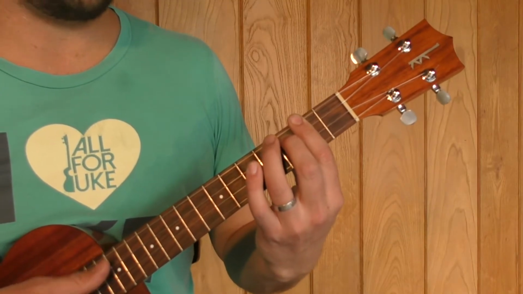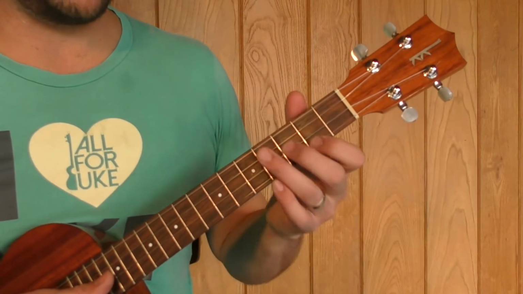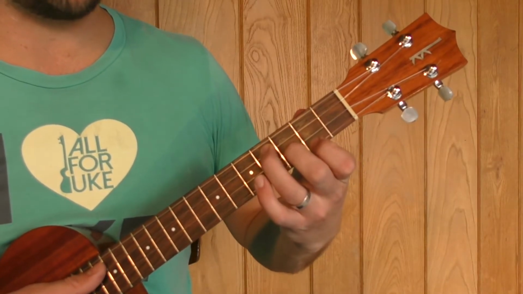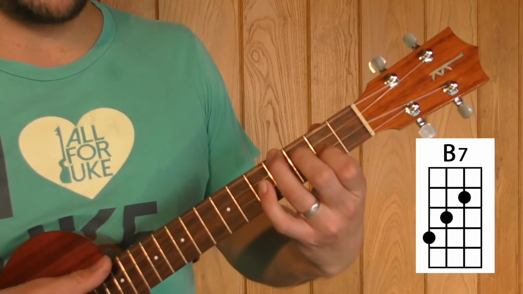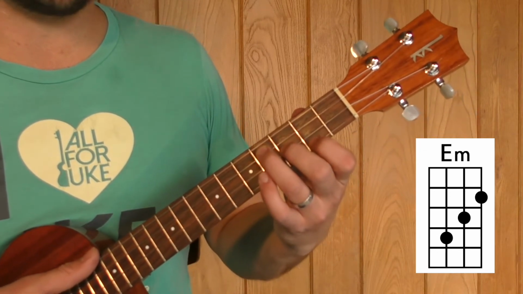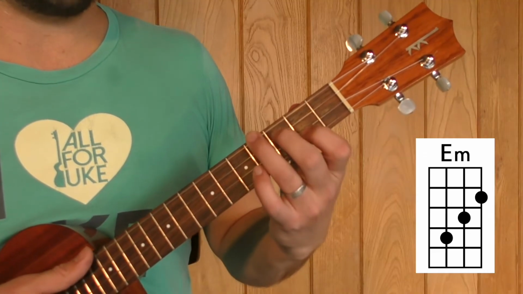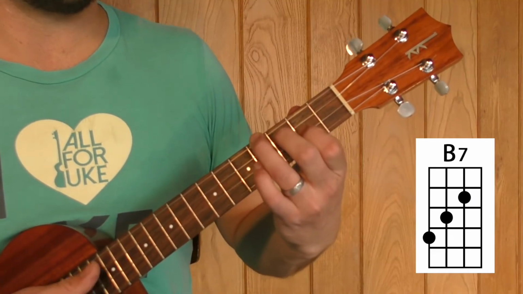Now, if you want an easier approach to that, you're not quite ready for bar chords yet, you can also do this chord by leaving the A string open and basically taking your E minor chord and shifting it up to the top 3 strings. So here's our E minor, and then we move to the B7.